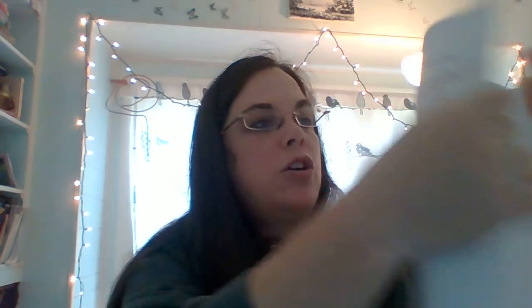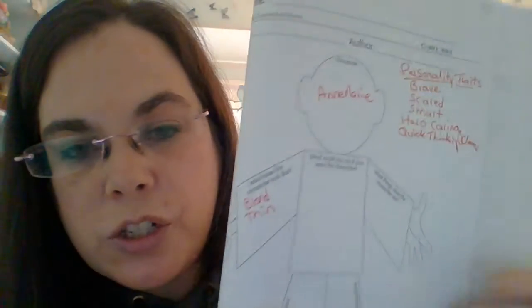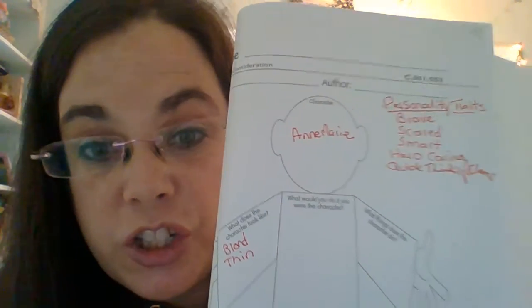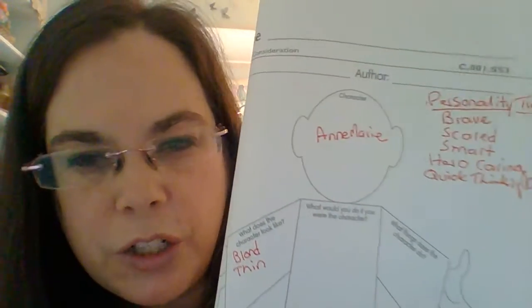Okay, so what I'm talking about starts on page 23 in your book. Okay, it looks like this. This is the one that we did during Zoom. We started this. Okay, it's not complete, but it is a good start. And you're not going to finish it today.